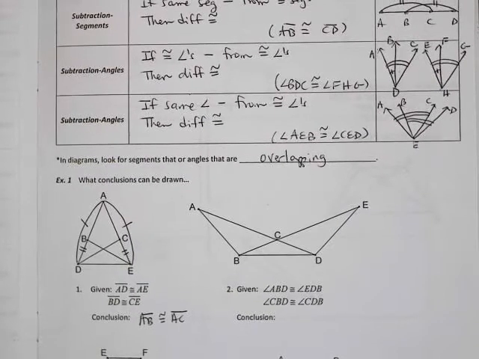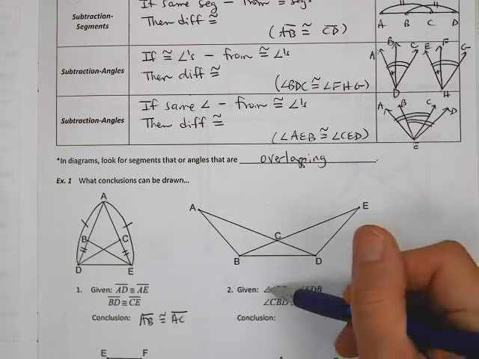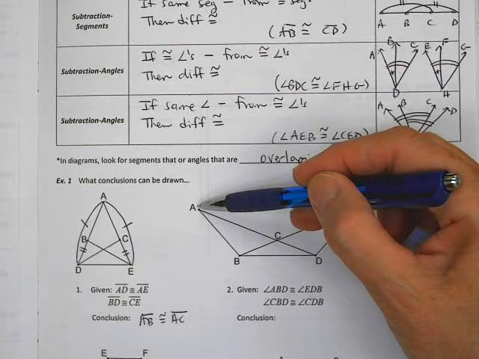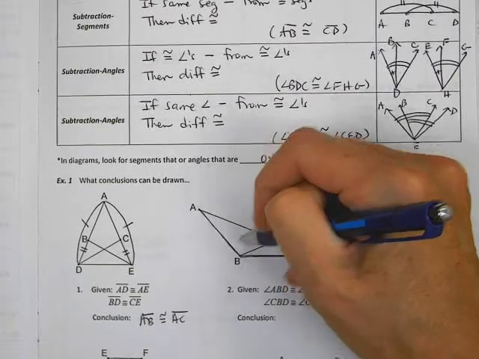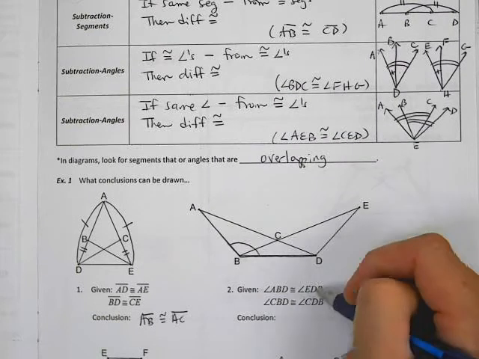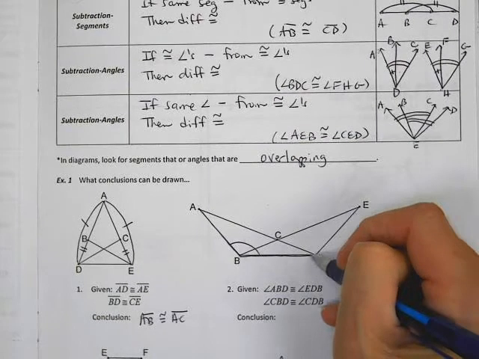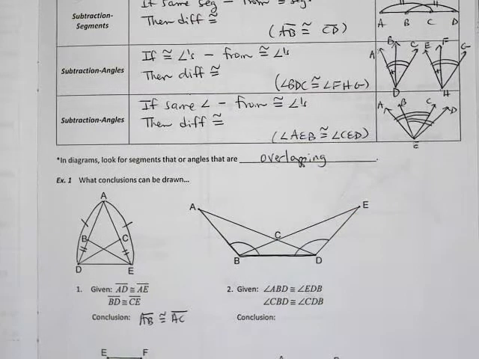So let's take a look at the angle problems. We did the segment ones in class. Let's mark what we have here. Angle ABD, so trace it, ABD, is this big angle. I mark it with the big arc there. And that matches angle EDB. That's this big angle right here. Make sure you can recognize those angles properly. That's this one.